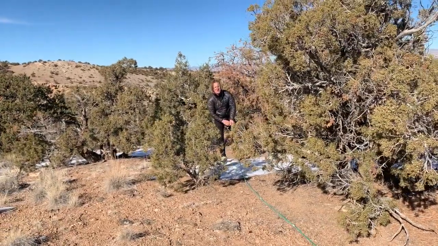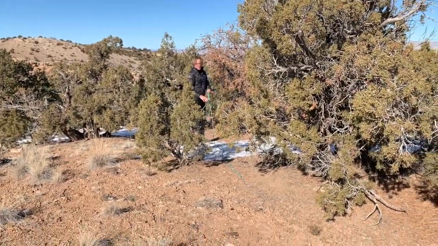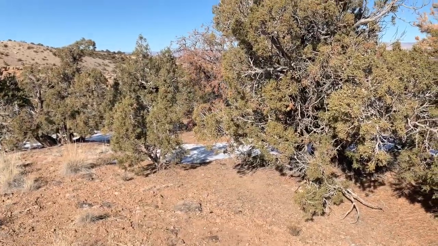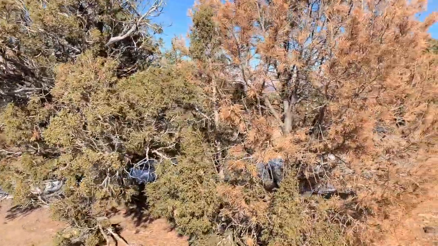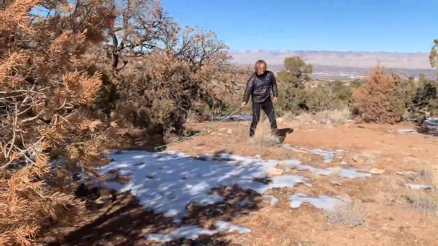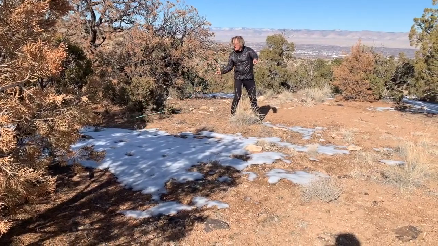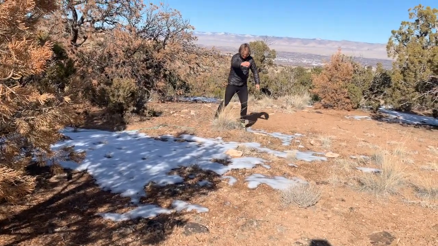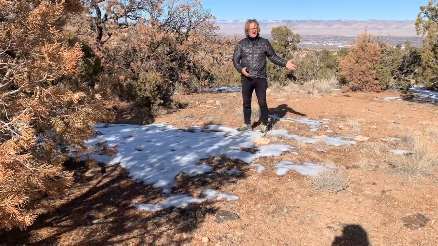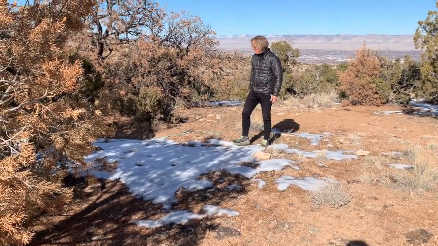Now I can pretty much eyeball the rest of this. If there's any questions, I'll run this rope from here. That's my rock over there. So this is a square. You don't have to measure every side. If there's no tree here, it's pretty clearly not going to be a problem.